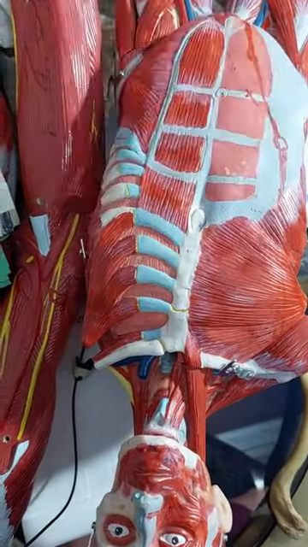Okay, and then two more branches from the third part. Look over here, please. One passes anterior to the surgical neck and one passes posterior to the surgical neck of the humerus. This is the anterior circumflex humeral, and the one which passes posterior to the surgical neck along with the axillary nerve through the quadrangular space is the posterior circumflex humeral.